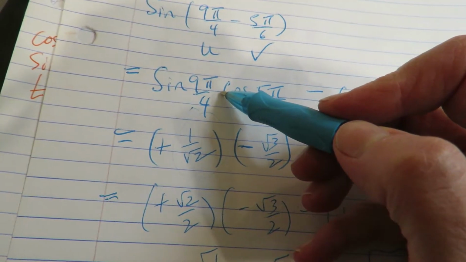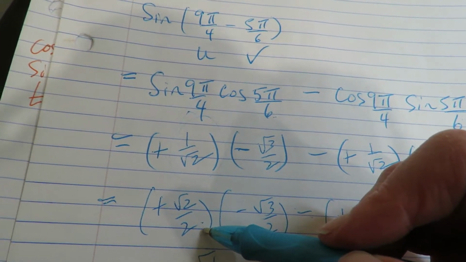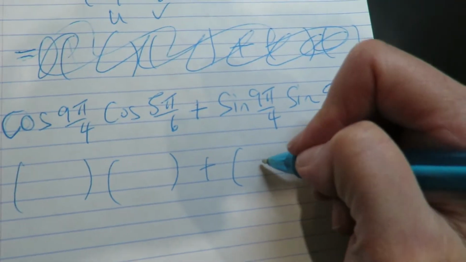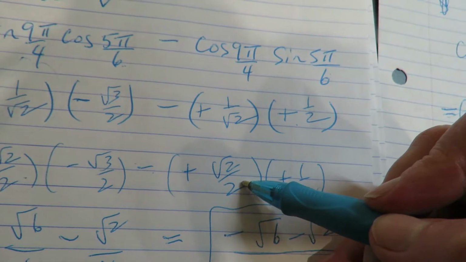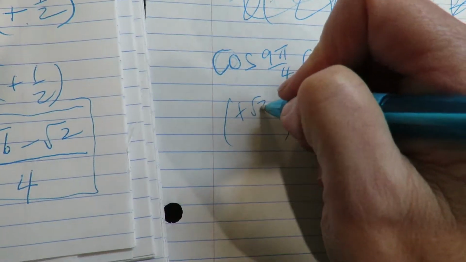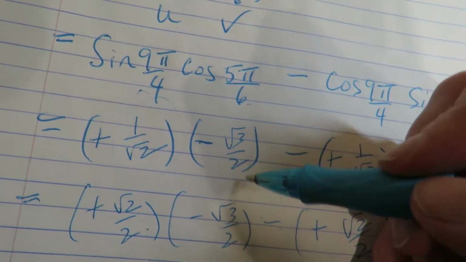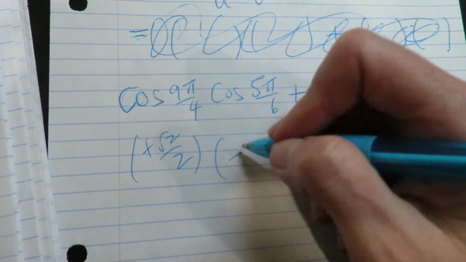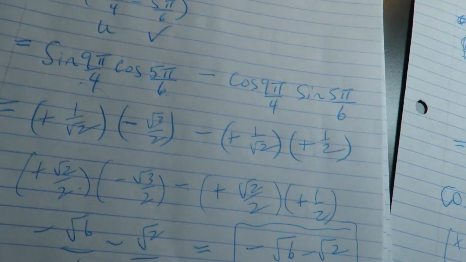So, for instance, sine of 9 pi over 4, we already figured out was positive radical 2 over 2. Cosine of 9 pi over 4 was positive radical 2 over 2. Cosine of 5 pi over 6 was negative radical 3 over 2, and then sine of 5 pi over 6, oh sorry, is 1/2.